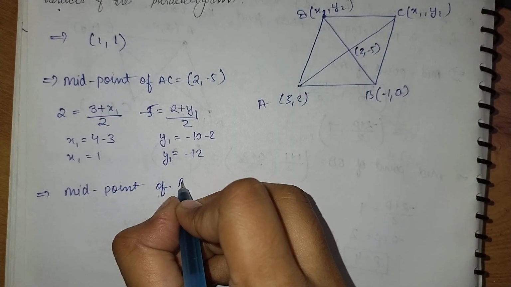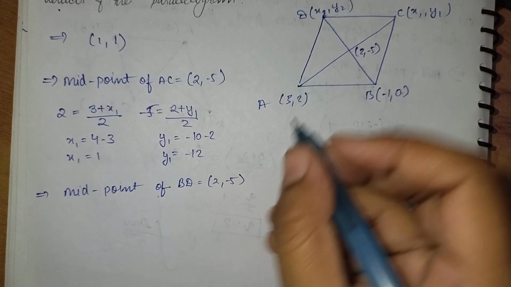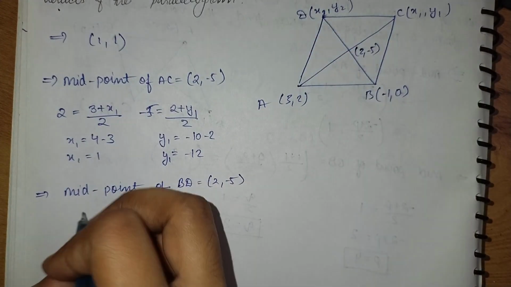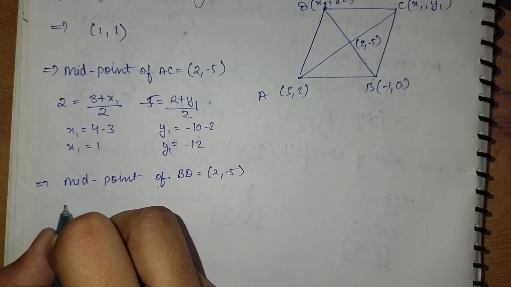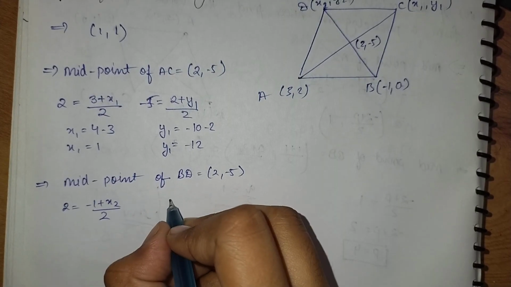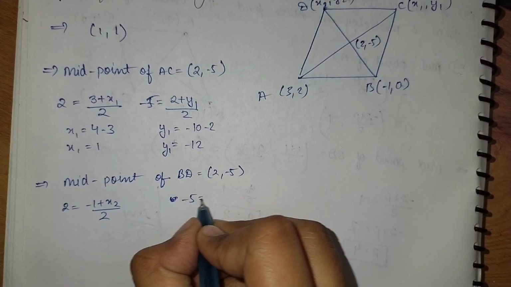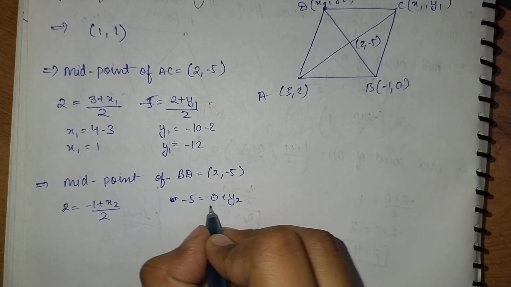Now if we find the midpoint of BD equal to 2 comma minus 5, again to find x2 and y2, that will become 2 equal to (minus 1 plus x2) upon 2, and minus 5 equal to (0 plus y2) by 2.